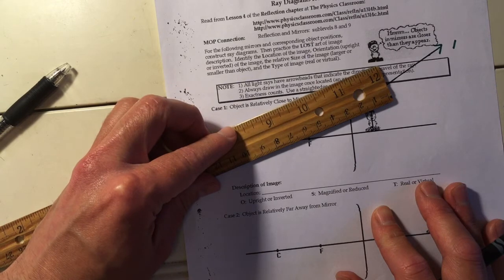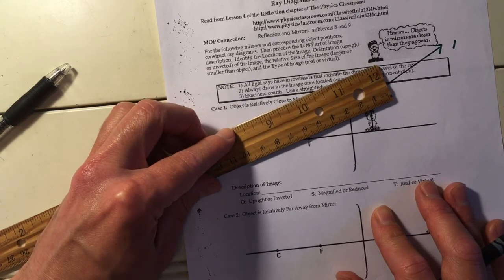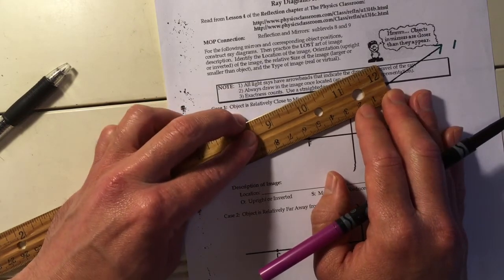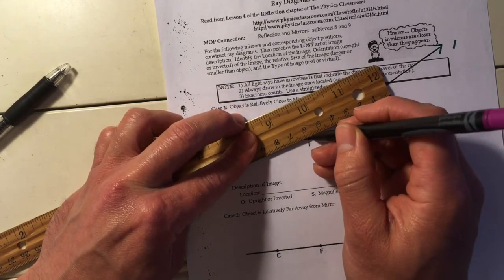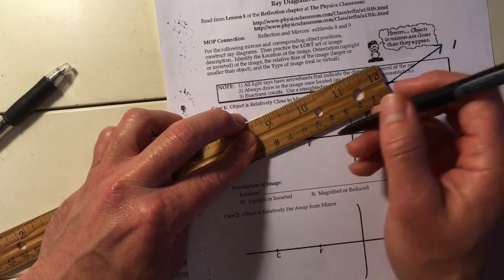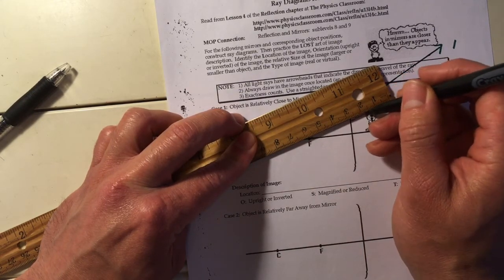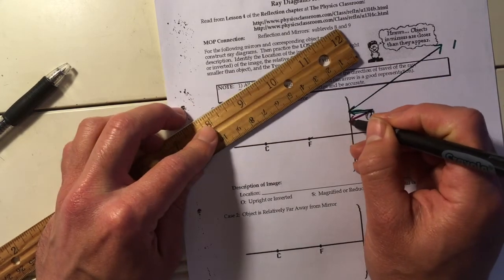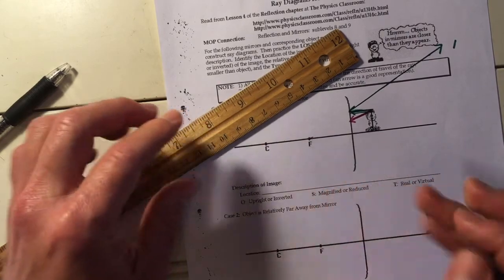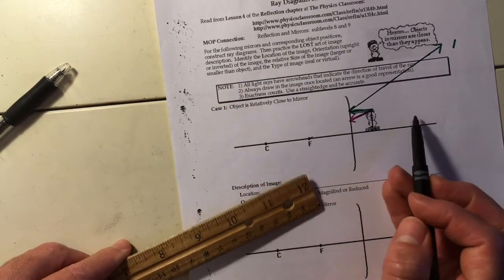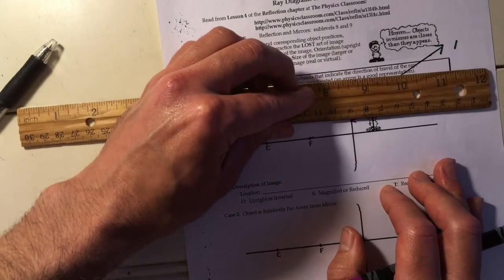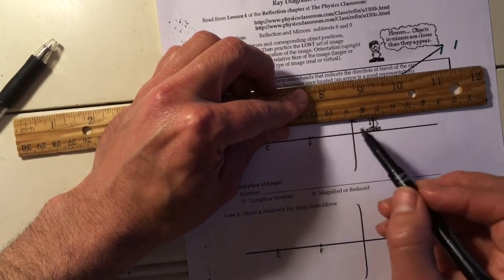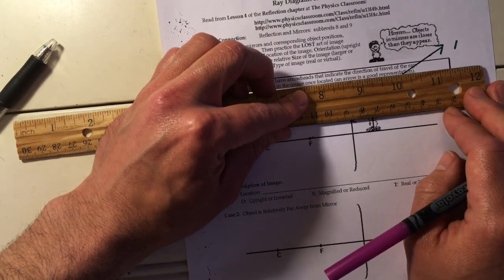Oh, why can't I do it? Right there, maybe. All right. Kind of finicky. Okay, so we can't hit that point, so gotta be careful. So I'm going to go at F, right? And then I'm going to reflect back straight.